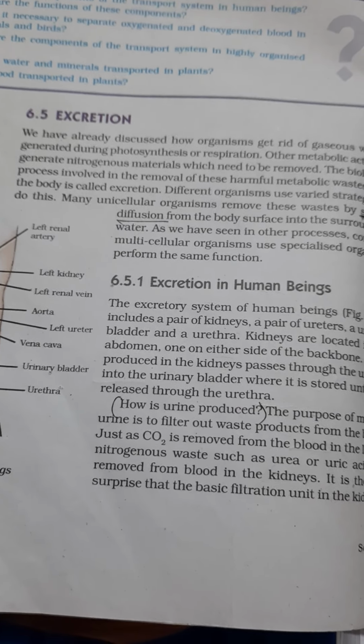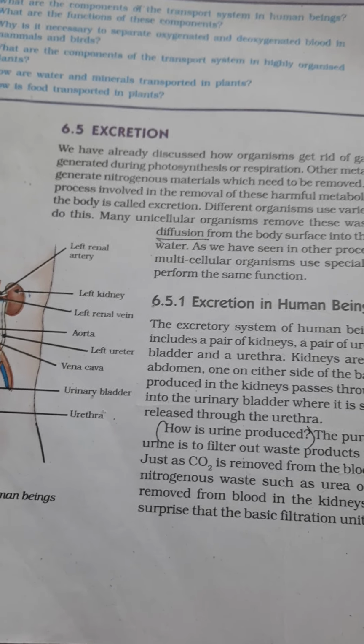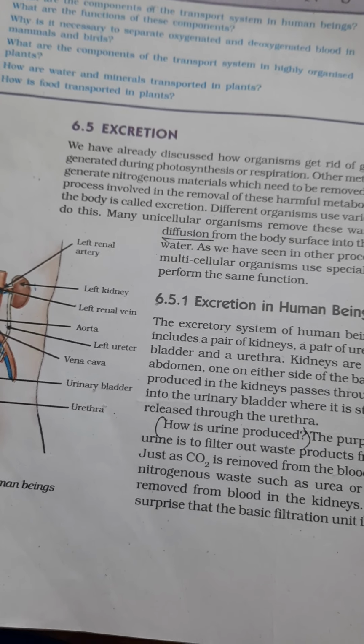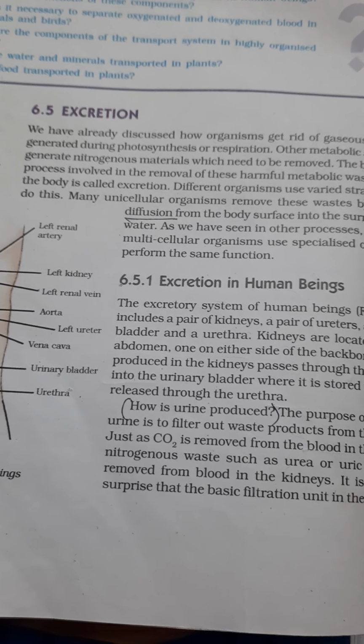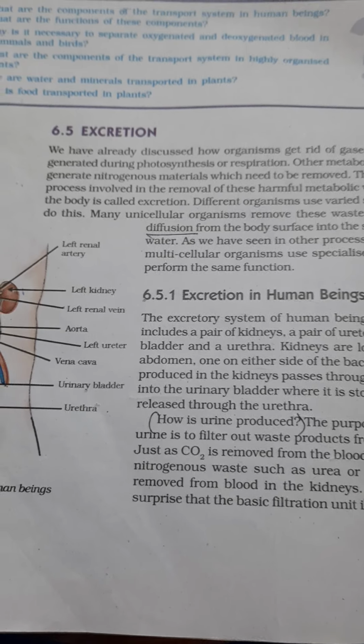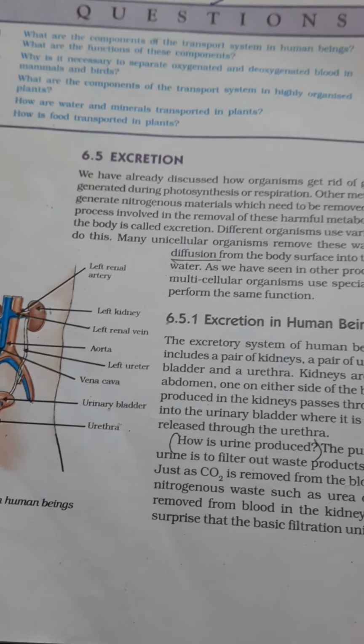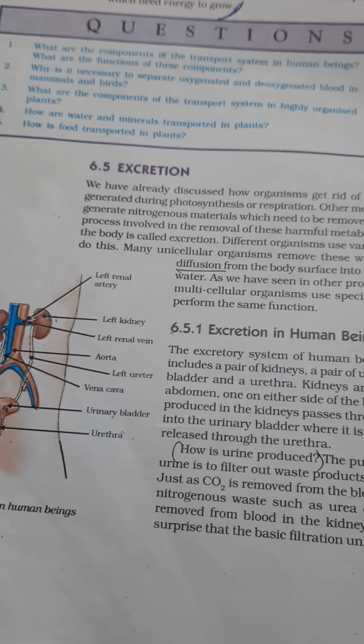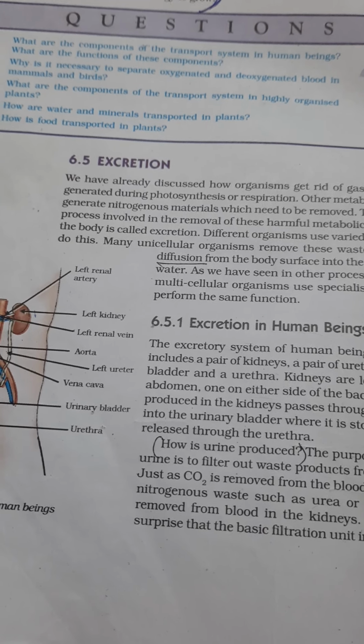It is excreted by the plants through stomata, and we, the living organisms, excrete carbon dioxide through the process of respiration.